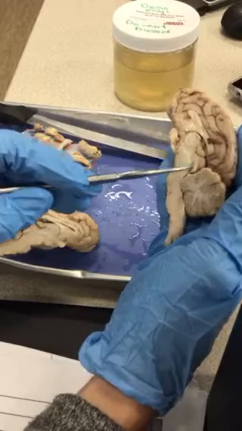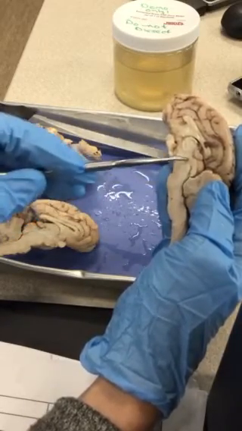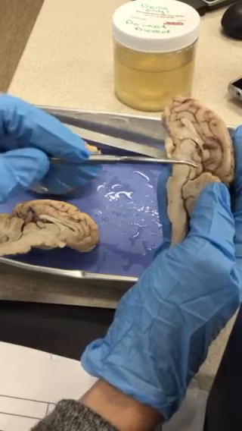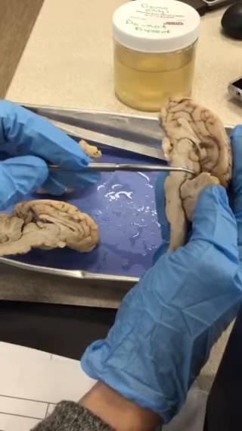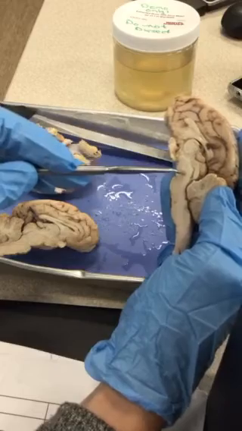Then, if you look at the side, see this indentation here? That's the cerebral aqueduct. And remember I said that's a nice landmark to find the parts of your midbrain again. So there's that baby's butt of the corpora quadrigemina on one side of the cerebral aqueduct, and here's the cerebral peduncle on the other side.